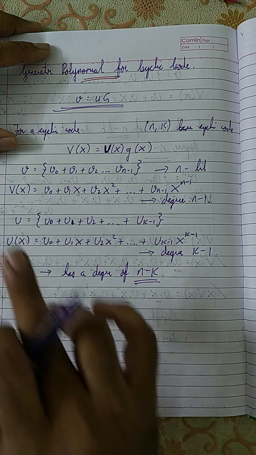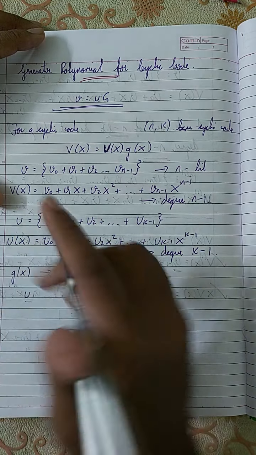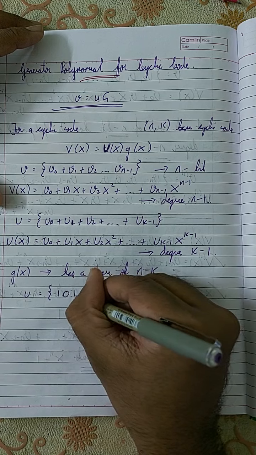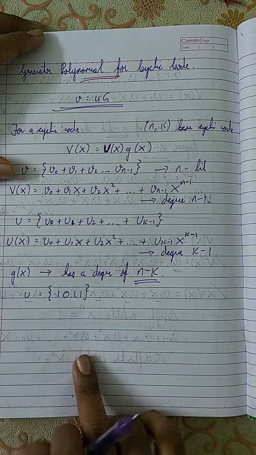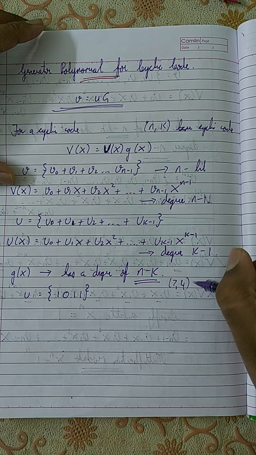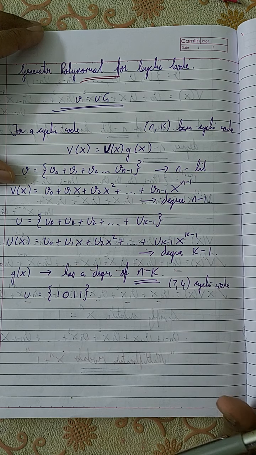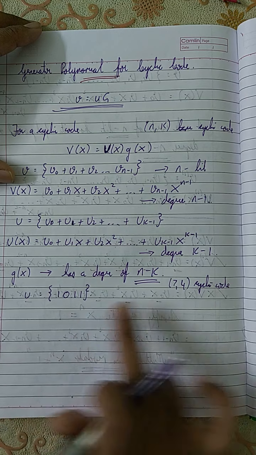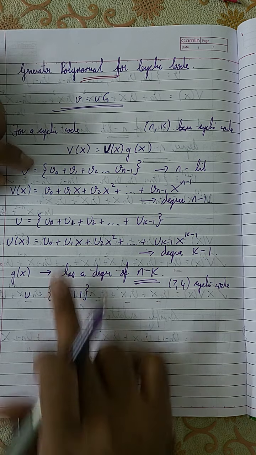Let me explain this whole thing using an example. Suppose I'm going to represent the message u as 1011. So it's a 4-bit message. Let's say that I'm using a (7,4) cyclic code, just as an example. A (7,4) cyclic code means the number of input bits is 4, that's why there are 4 bits over here, and the number of output bits is 7. So the number of bits of v should be 7 bits.